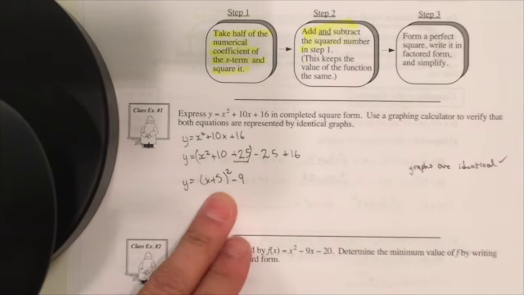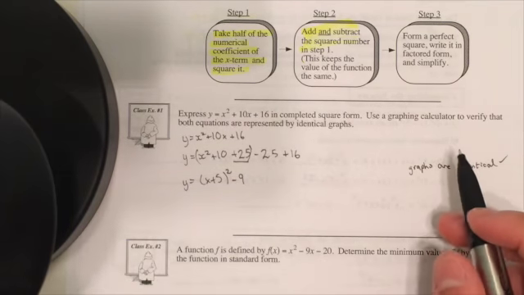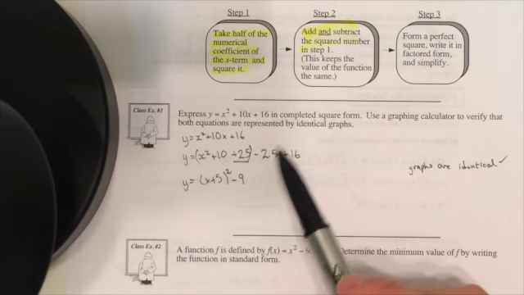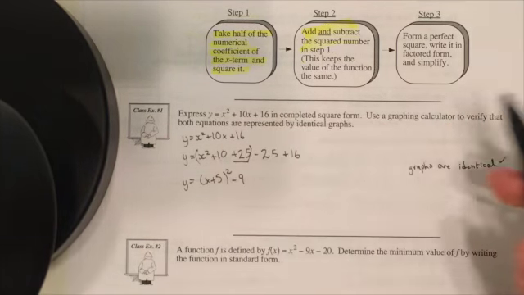So that means that we were able to complete our square by using our graphing calculator, but also by converting to standard form of our quadratic function.